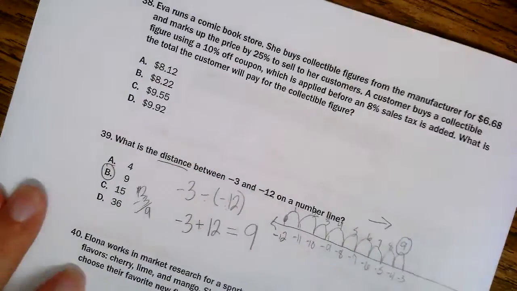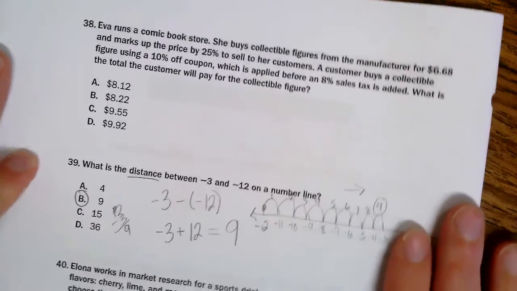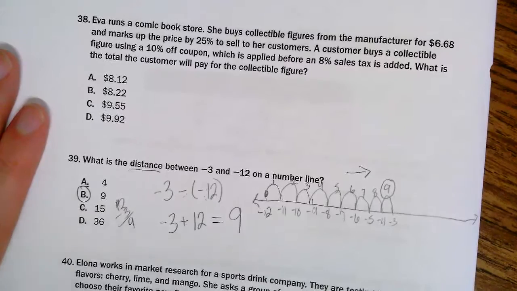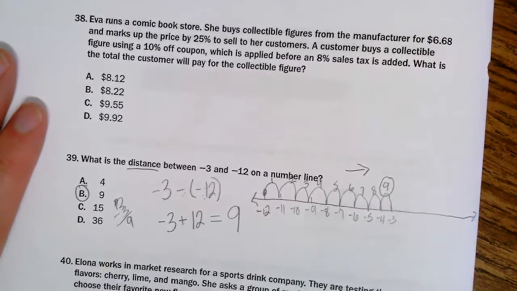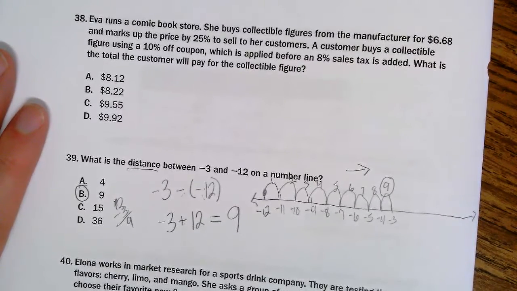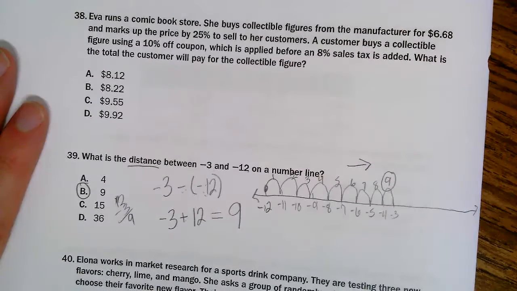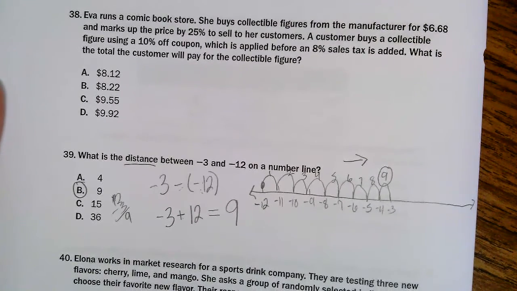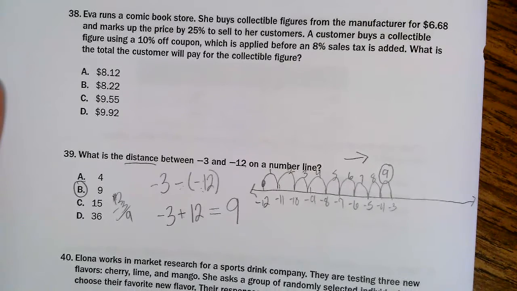Okay, now if we look at number 38, it says Ava runs a comic book store. She buys collectible figures from the manufacturer for $6.68 and marks up the price by 25% to sell to her customers. A customer buys a collectible figure using a 10% off coupon, which is applied before an 8% sales tax is added. What is the total the customer will pay for the collectible figure?